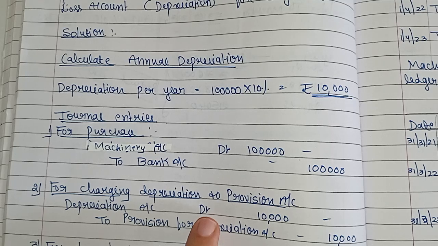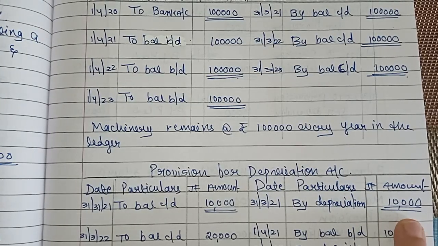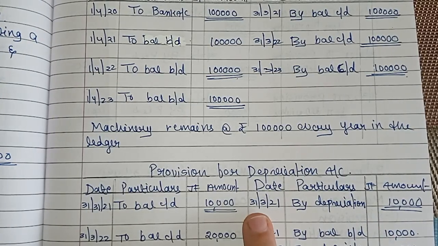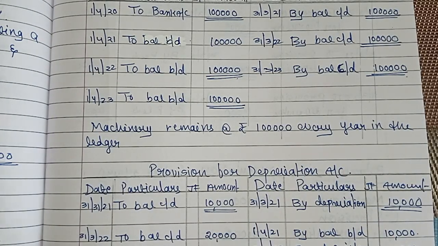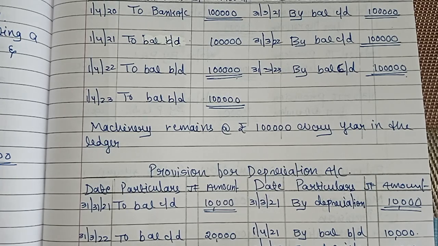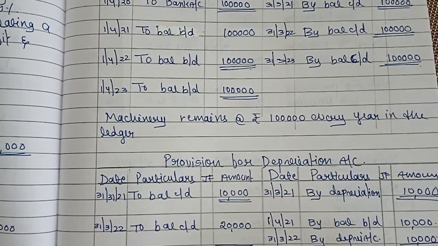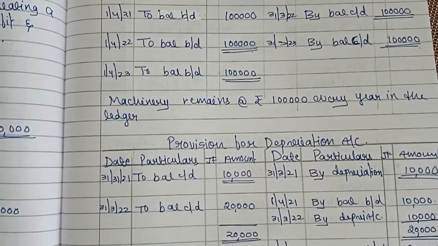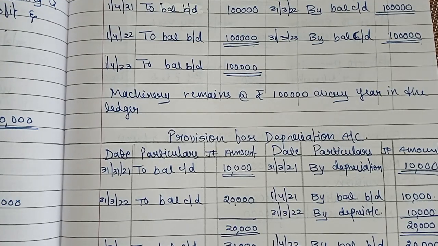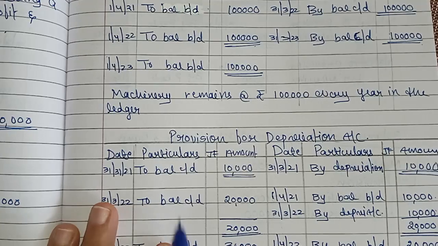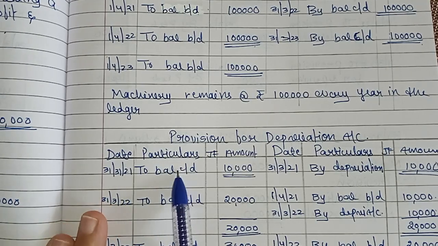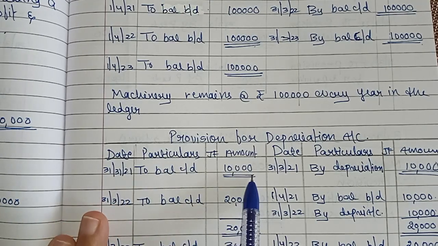So in the ledger, we need to credit the depreciation account. So by depreciation, how much? 10,000. When? On 31st/3/21, because at the end of the year we pass these entries, right? For charging depreciation and for transferring the depreciation to profit and loss account. These are the two entries we will pass at the end of the year. And here again, 31st/3/21, to balance carried on, that is rupees 10,000.